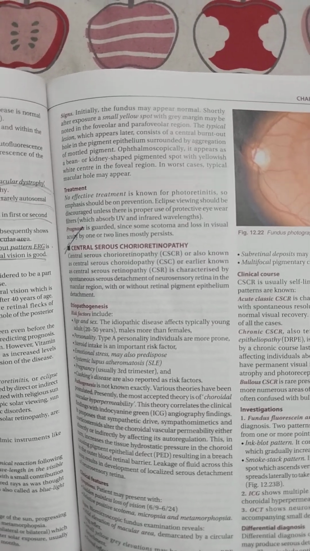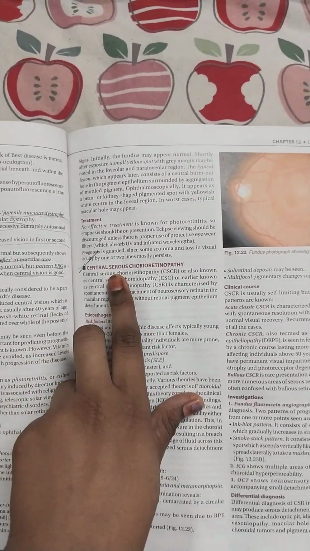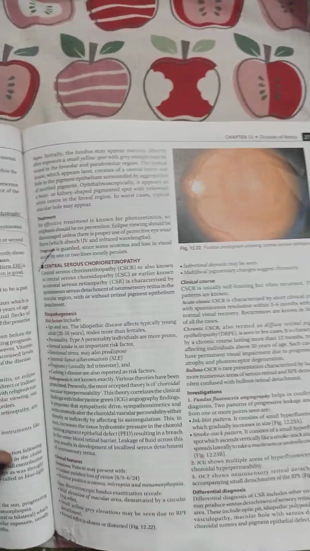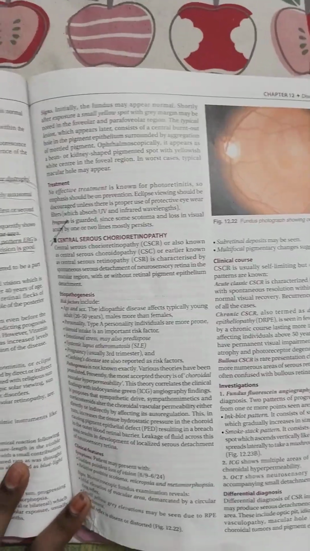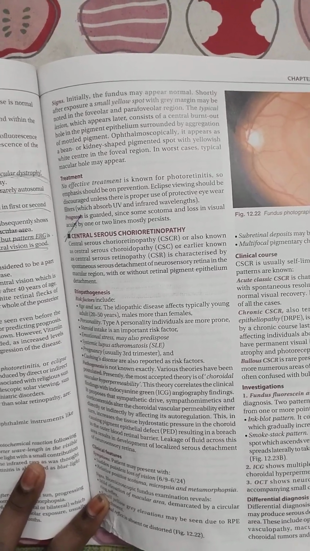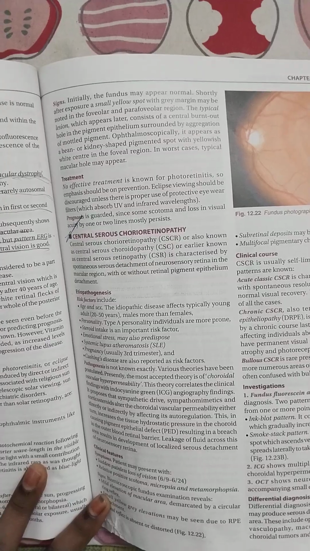So you may note that here we are seeing central serous choroidoretinopathy. Here you understand there is some problem in the choroidal vessels and there may be detachment of the retina. So what are the risk factors? Age 20 to 50 years are more susceptible, and males are more prone to get this CSCR.